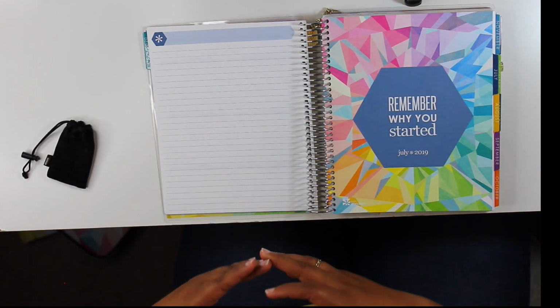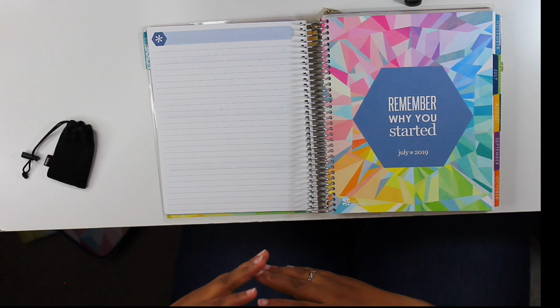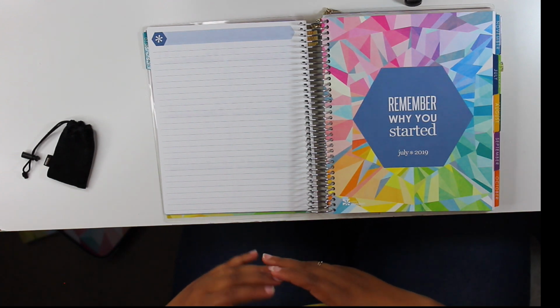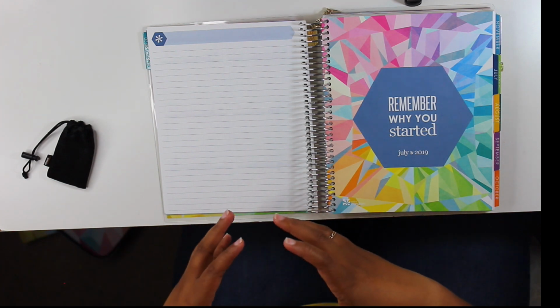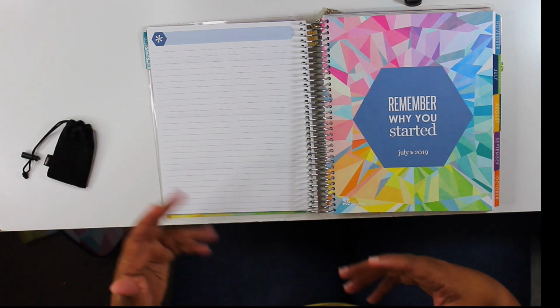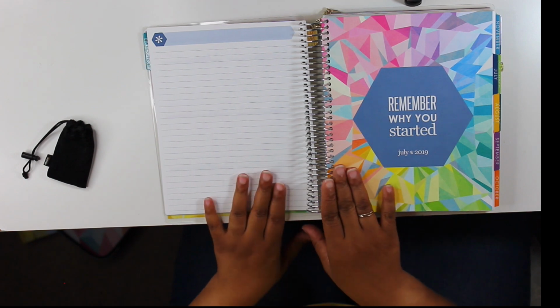If you don't have one of those really fancy photo machines, you can definitely use a printer and print them off and just put them in a different format, like in a Word document or something like that, and crop the pictures down. You can have pictures and then just cut them out. Guys, it's really easy, really simple.